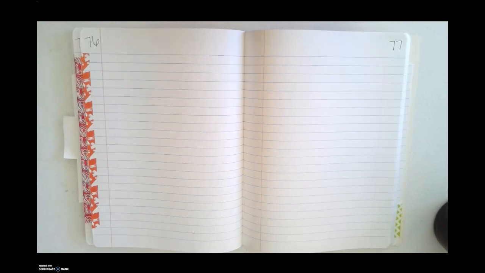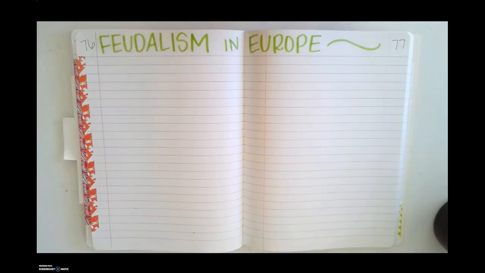Okay, so I am in my ISN, and we're going to just add page number 76 and page number 77. If you are doing this on regular notebook paper, go ahead and number those. And if you're doing this even digitally, give it some page numbers because when we get back to the classroom, we will want to be able to print these out and put them in our notebook in the correct order. Okay, next we are going to add a title. We're going to call this Feudalism in Europe.